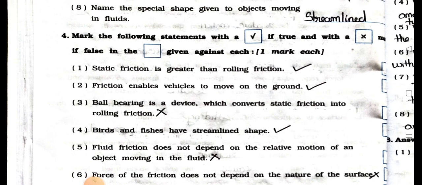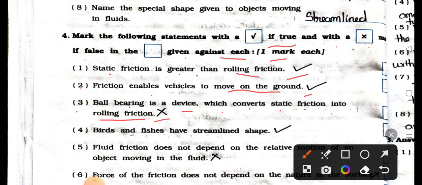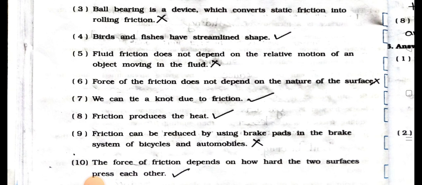Mark the following statement with a right if true and with a wrong if false in the box given against each. 1 mark each. Number 1. Static friction is greater than rolling friction. Answer is true. Right. Number 2. Friction enables vehicles to move on the ground. It's true. Right. Number 3. Ball bearing is a device which converts static friction into rolling friction. Answer is wrong. False. Number 4. Birds and fishes have streamlined shape. It's true. Right.